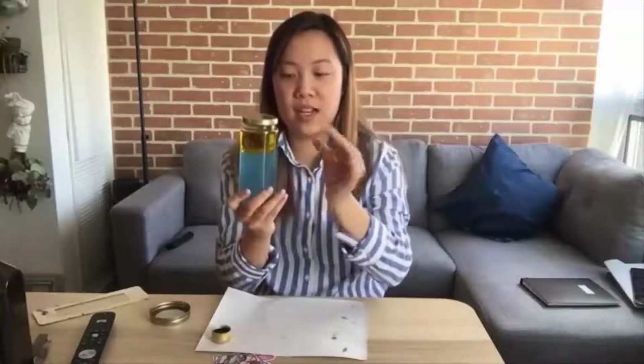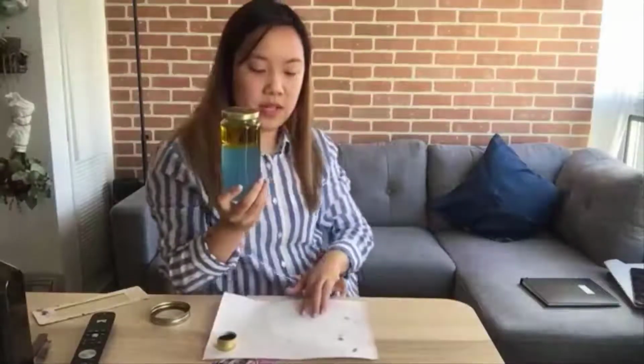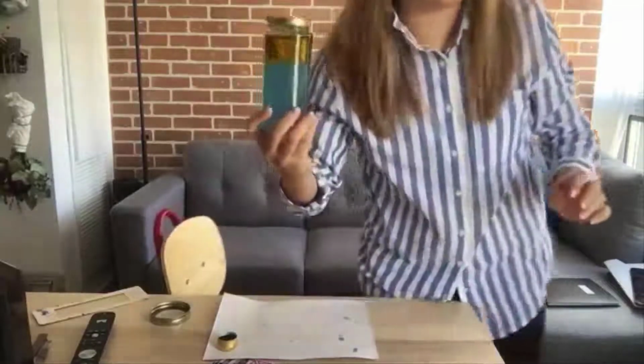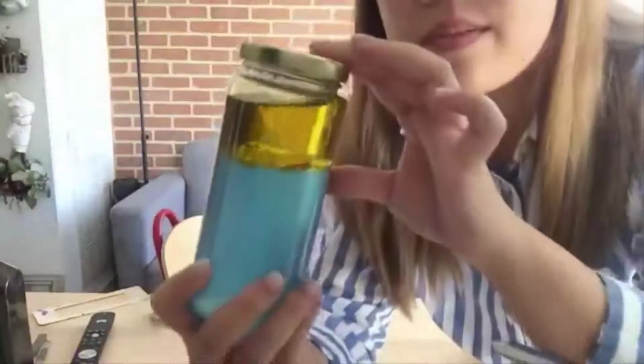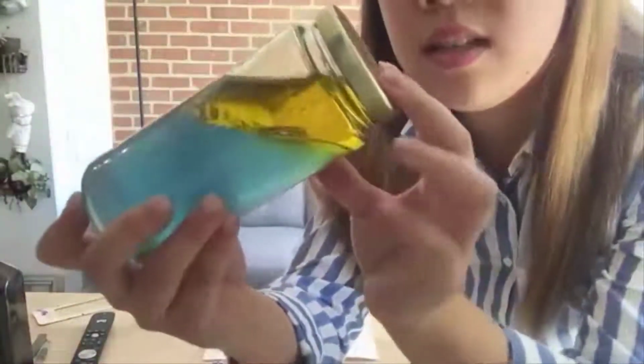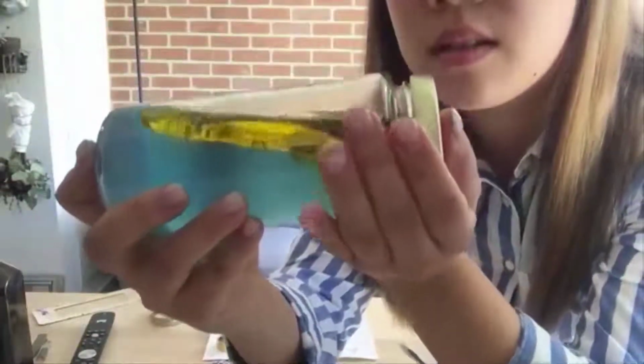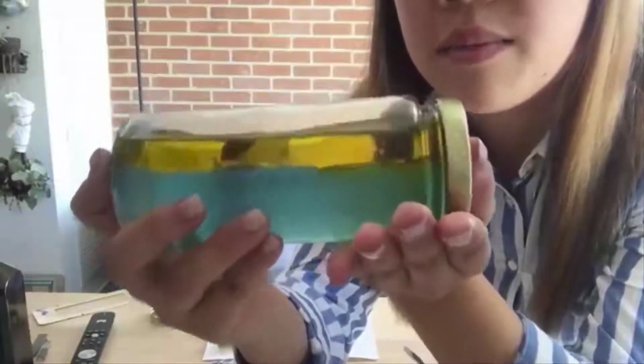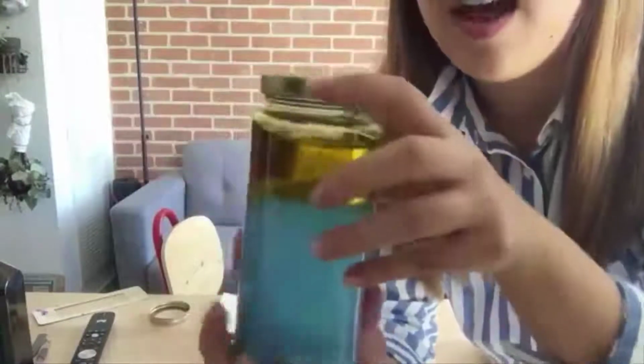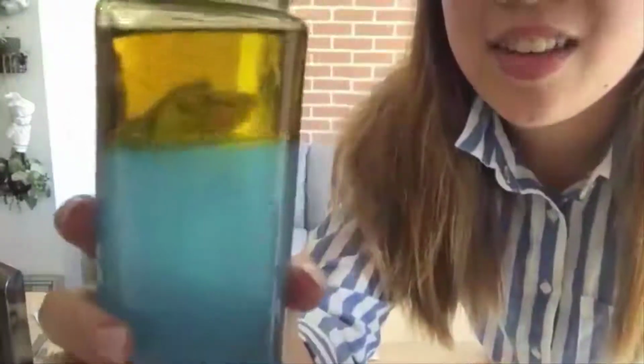So we're gonna tilt it to the side and see what happens. Let's see if it mixes together. I'm gonna stand closer to the camera so we can all see. So now I'm gonna tilt it. They're not mixing. And my jellyfish is staying inside the oil. Can you see the jellyfish?